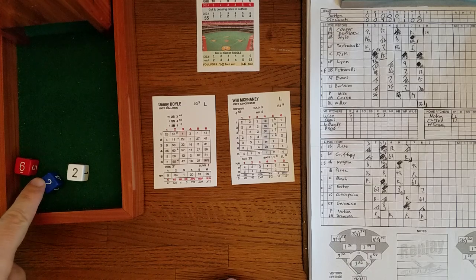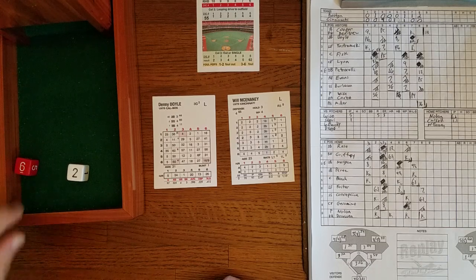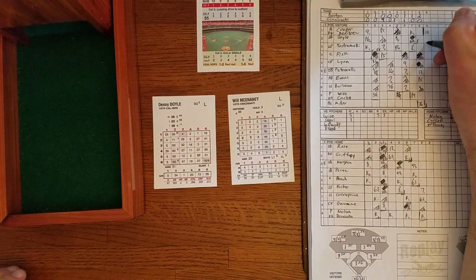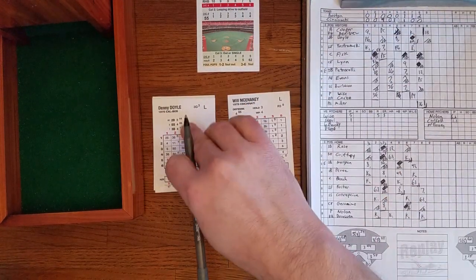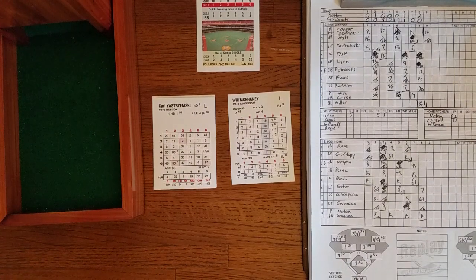Well, the blue die tells us who the outfielder is, which is George Foster. His rating is a 5. So we're going to roll 1 die against that. If its die is higher, it's a double. So this has to be a 6 to be a double. And it's not. So it's going to be a single. Single for Denny Doyle. So the fact that Foster got over there quickly as a good defender took care of that. Here's Yaz.